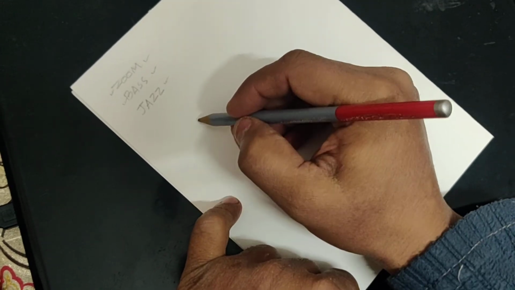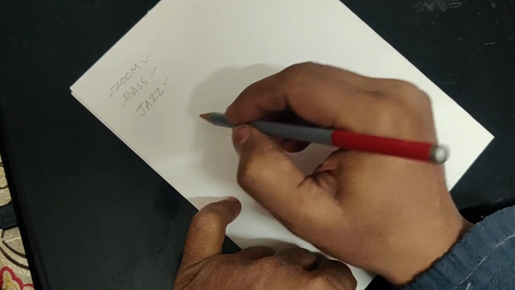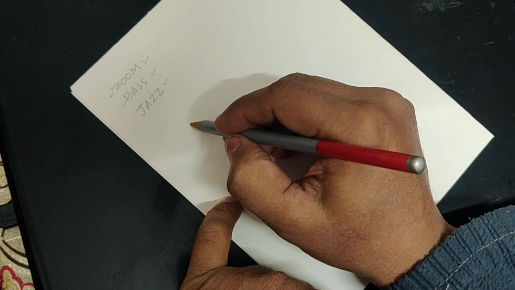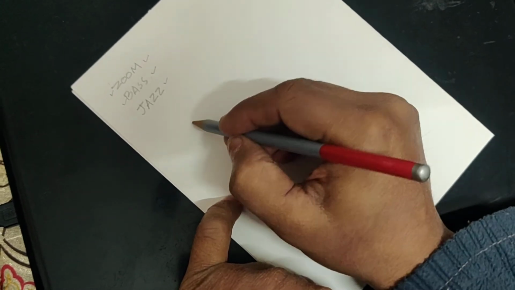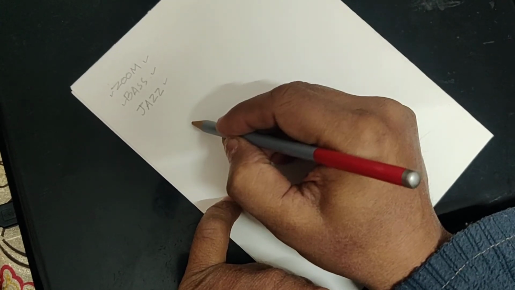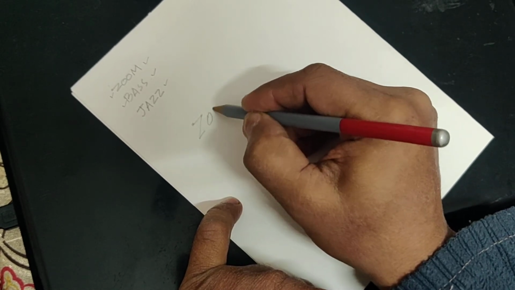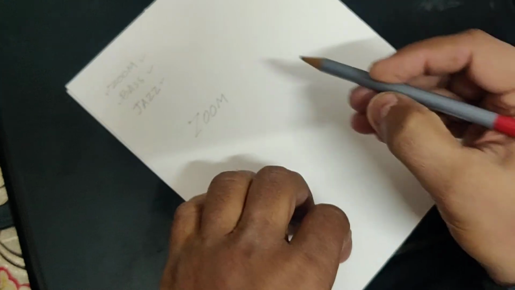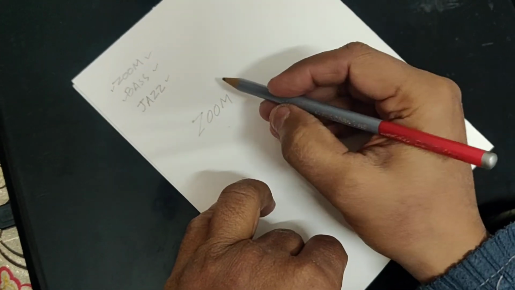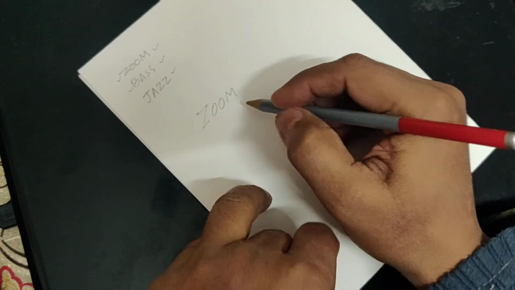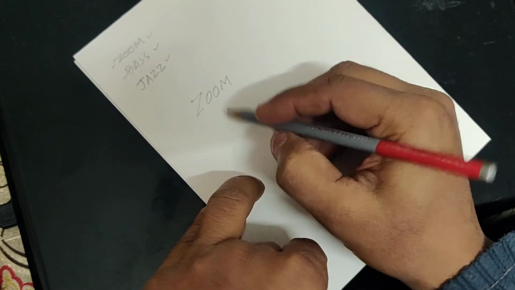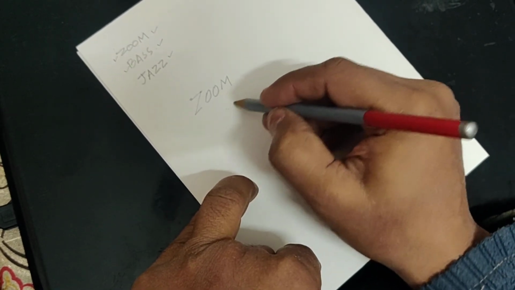We have to use a certain font style or stylize our logo. We can use italics, okay, we can use bold letters.